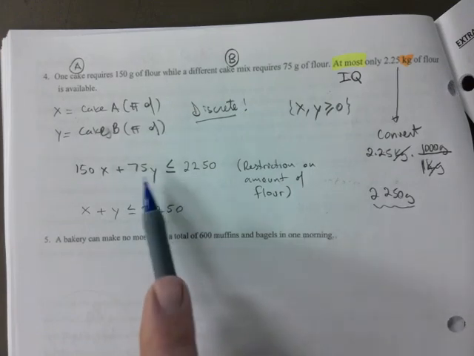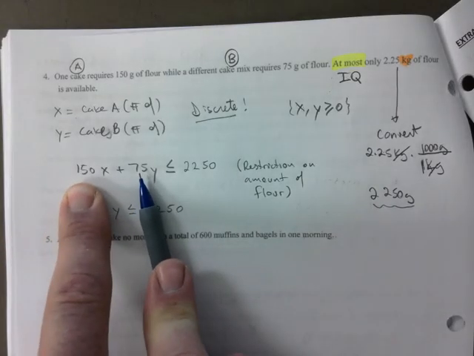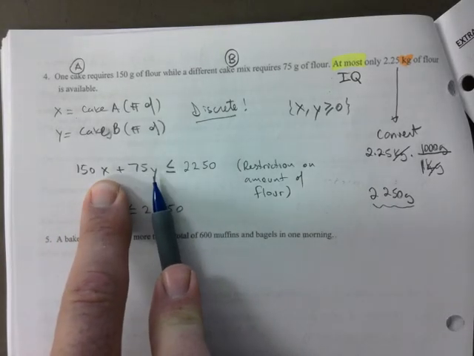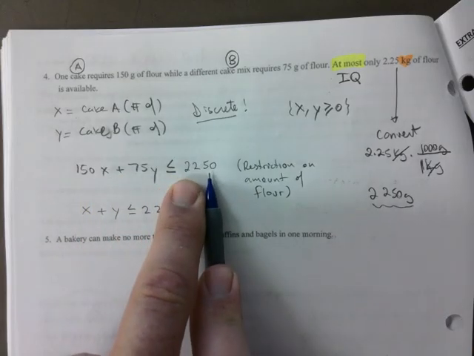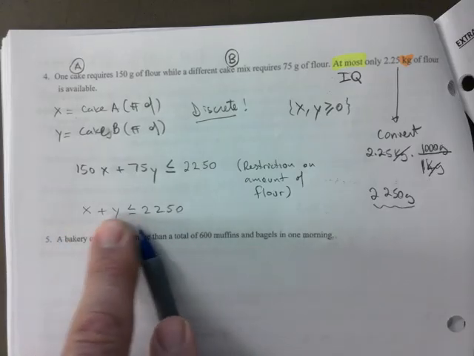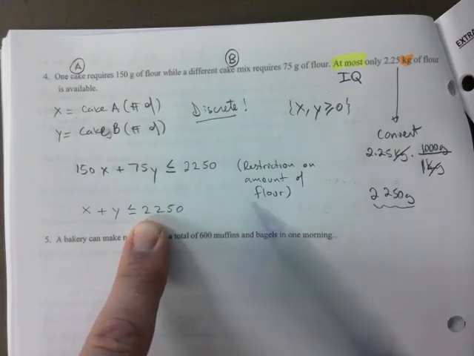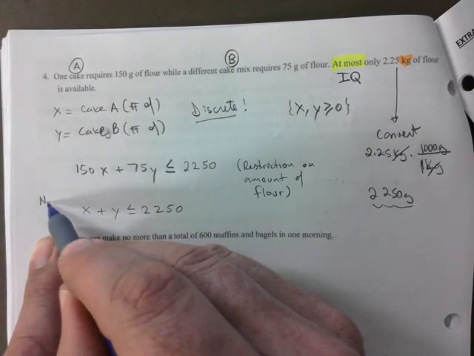So these are different in a sense that here you have the amount of flour that each one needs, and then you have the total amount of flour available. This one would be saying something different, right? The amount of cakes. Okay, so this is a note.